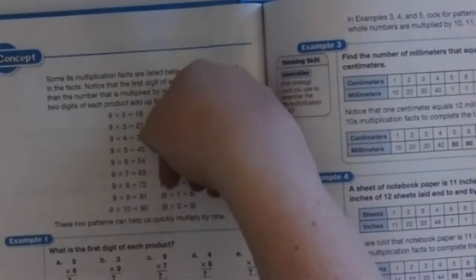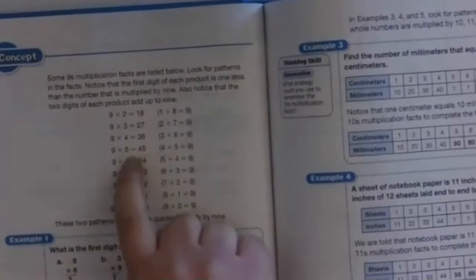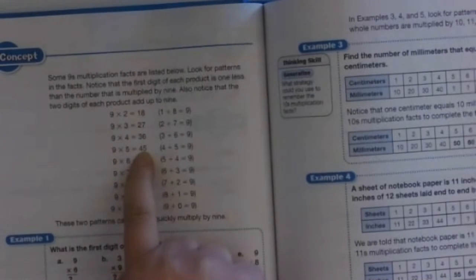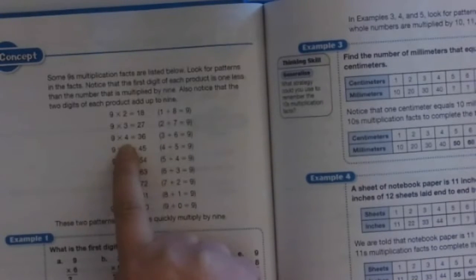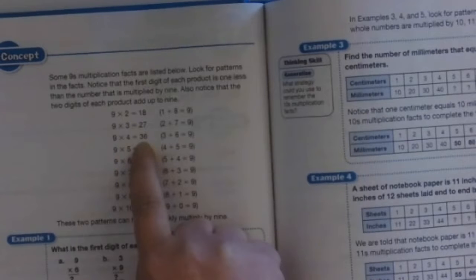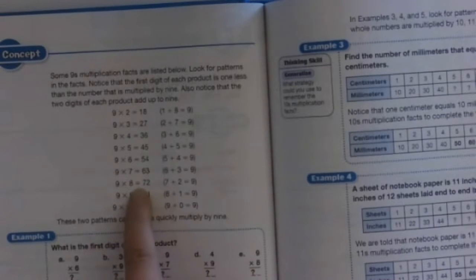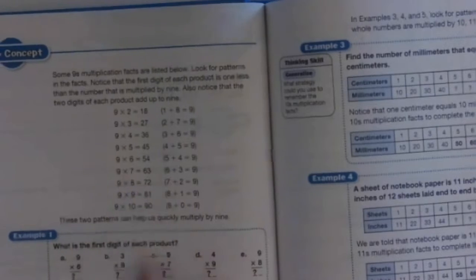If you notice, the first number that appears in all of these is 1 less than the number you timesed it by. So you could know that if you're timesing 9 by 5, the first digit in your product is going to be 4 because 4 is 1 less than 5. If you're timesing 9 by 4, the first digit in your product is going to be 3 because it is 1 less than 4. Same with all the rest of them all the way up till 10. It's a nice handy little trick, you're just looking at what digits you have.